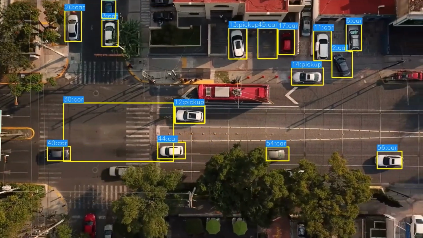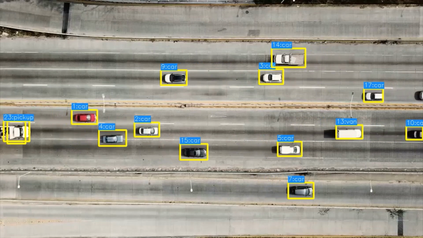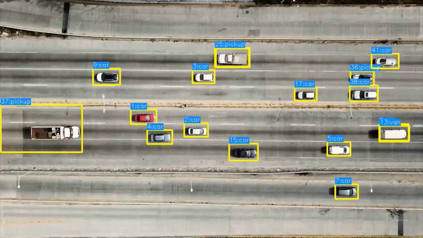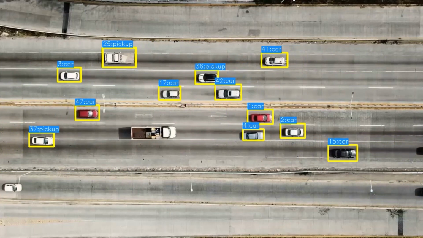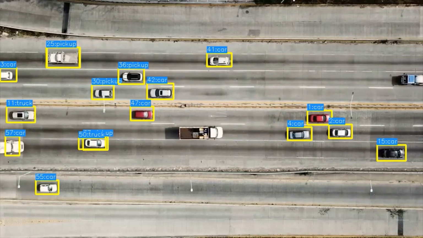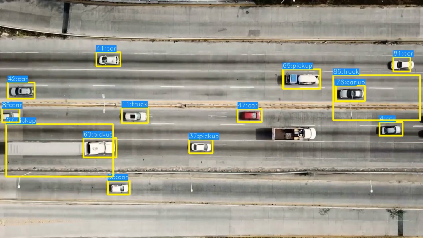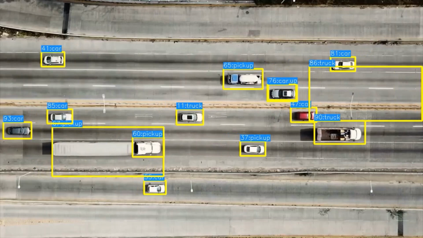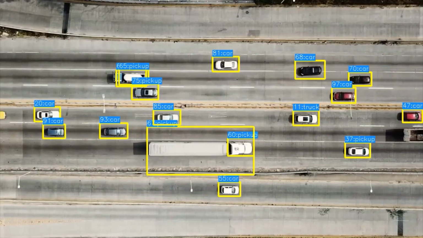Hello everyone, in this video tutorial, we will see how we can integrate YOLO-NAS with the DeepSORT object tracking algorithm and how we can do object tracking using YOLO-NAS on a custom dataset. So in the first step, we will integrate YOLO-NAS with DeepSORT object tracking and test it on pre-trained YOLO-NAS weights.